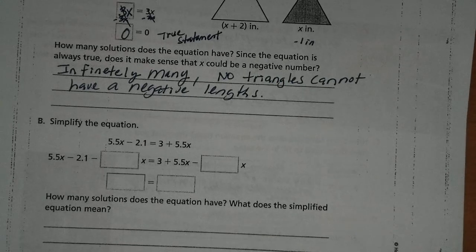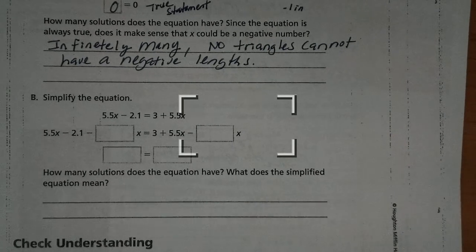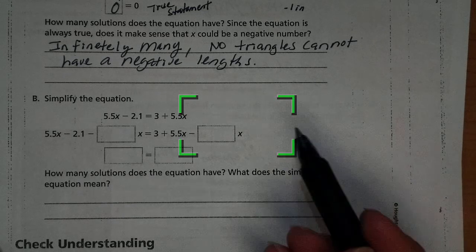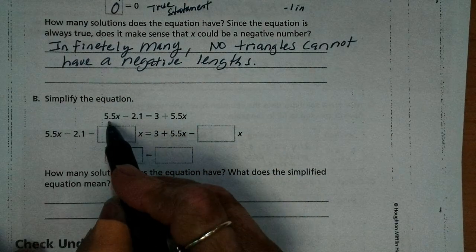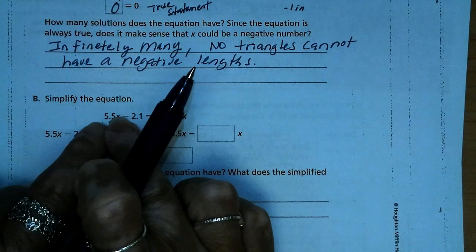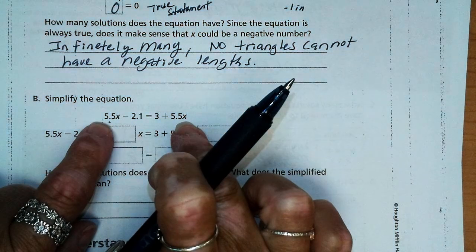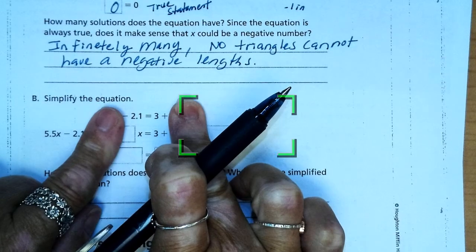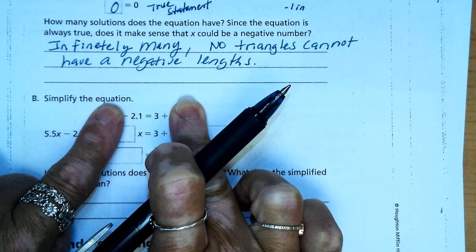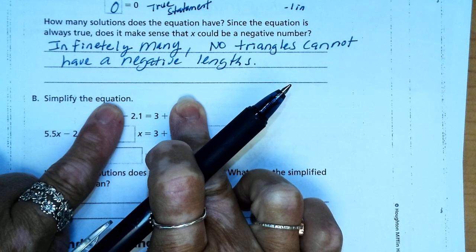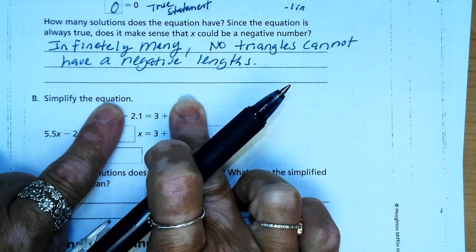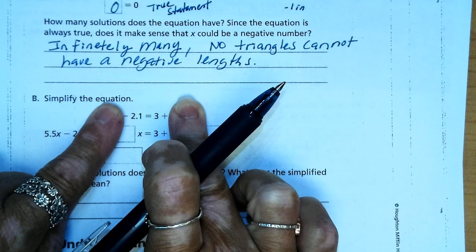All right, so what are we going to do on this one? We can look at it, right? 5.5x, 5.5x. So they're going to disappear. We should know instantly that it's going to be false, right?